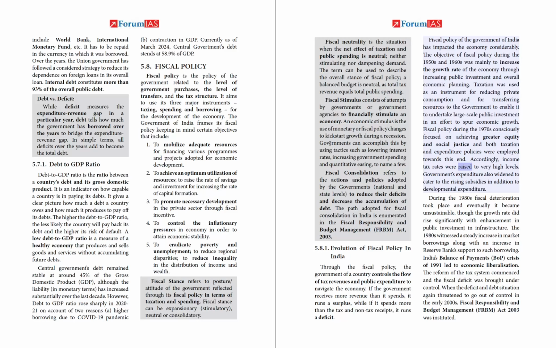Accordingly, income tax rates were raised to very high levels. Government's expenditure also widened to cater to the rising subsidies in addition to developmental expenditure. During the 1980s, fiscal deterioration took place, and eventually it became unsustainable, though the growth rate did rise significantly with enhancement in public investment in infrastructure. The 1980s witnessed a steady increase in market borrowings along with an increase in Reserve Bank support to such borrowing.